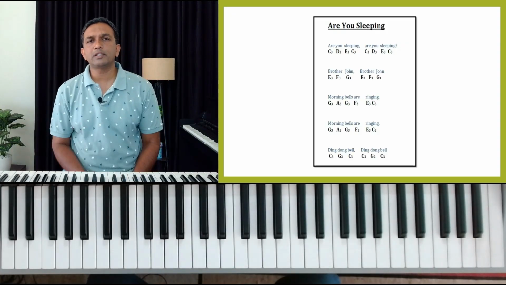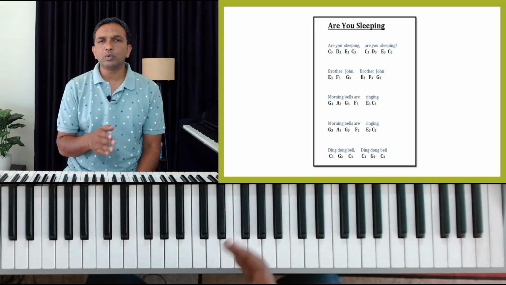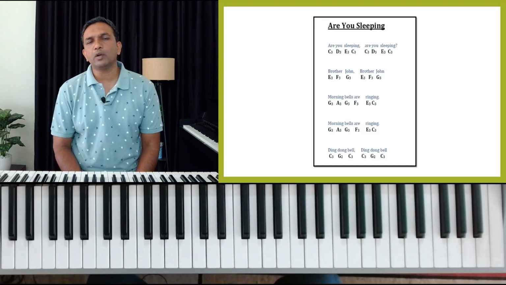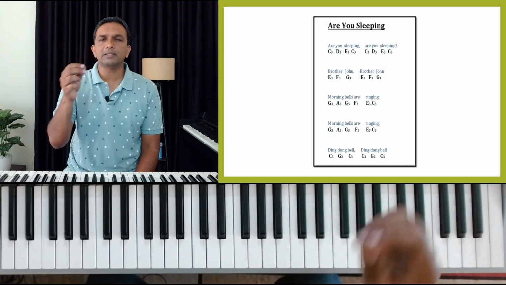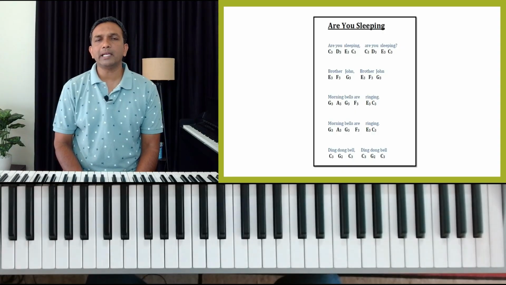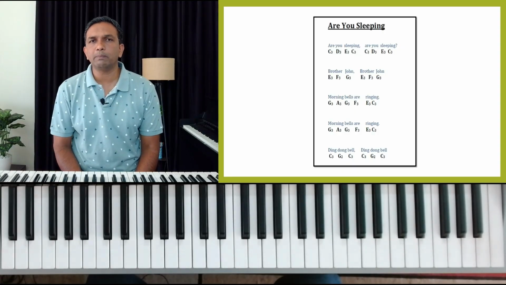You can see in this song that we are using both third octave and second octave notes, and the numbers are going to help us identify which octave notes we have to be playing.